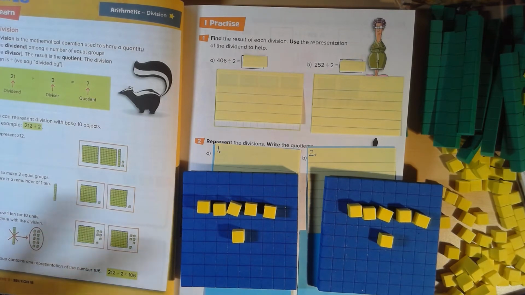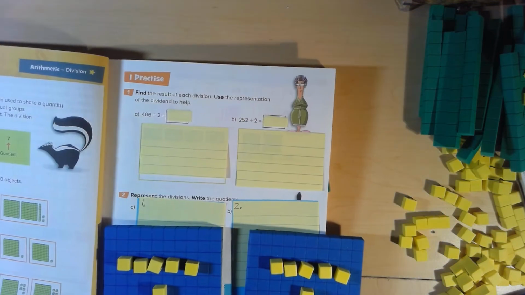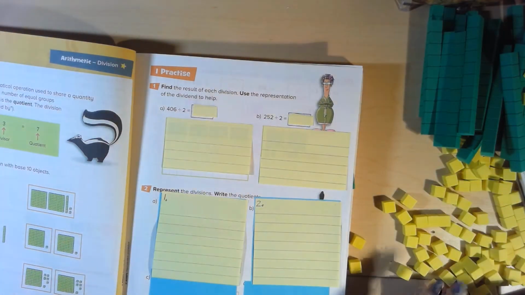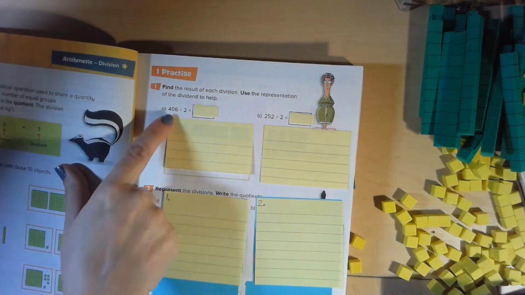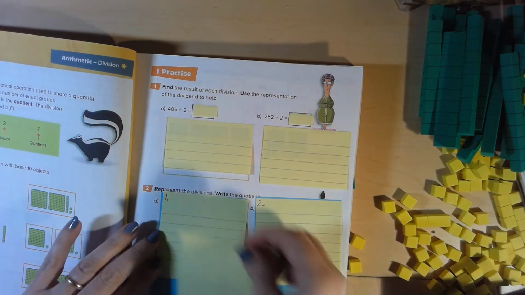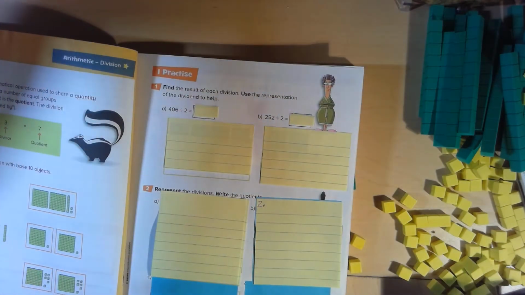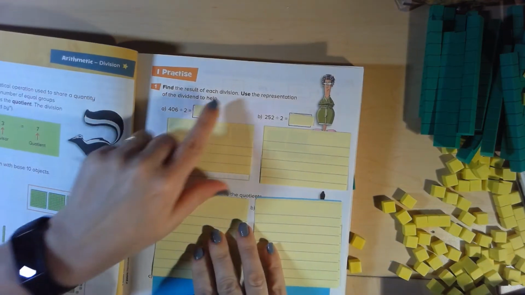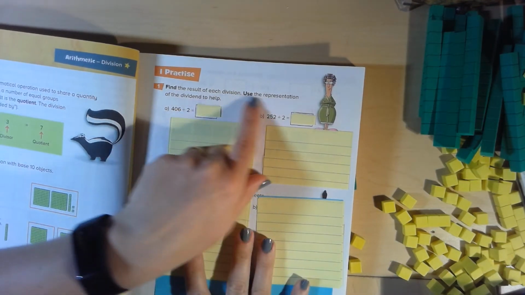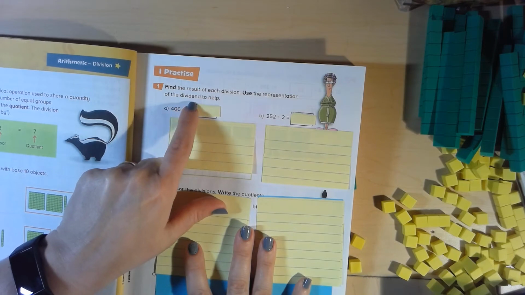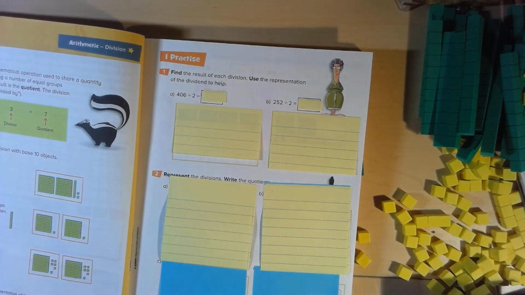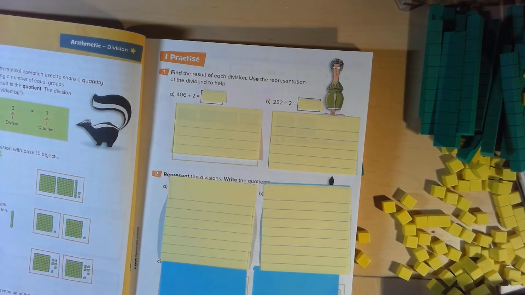Let's move on. We're going to be on page 19 in your workbook, and we are going to look at 1A. So on 1A it says, find the result of each division. Use the representation of the dividend to help. That just means to draw using your base 10 blocks.